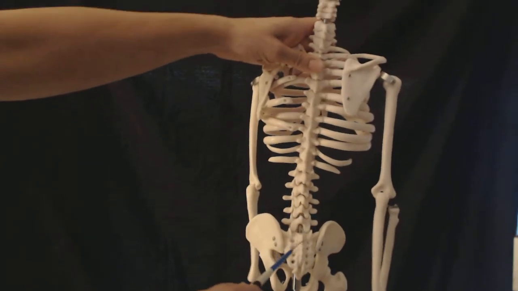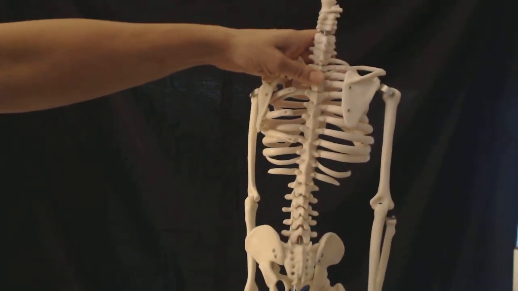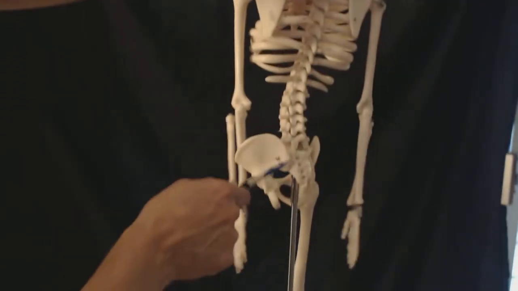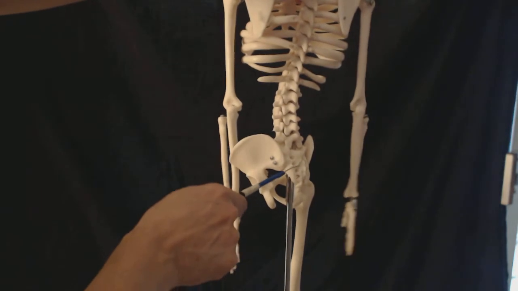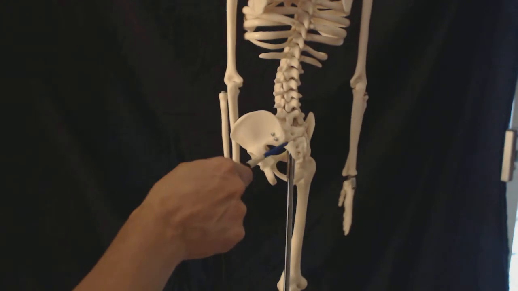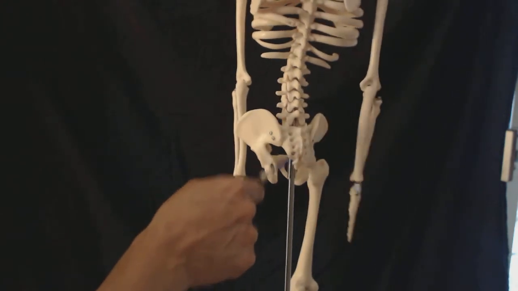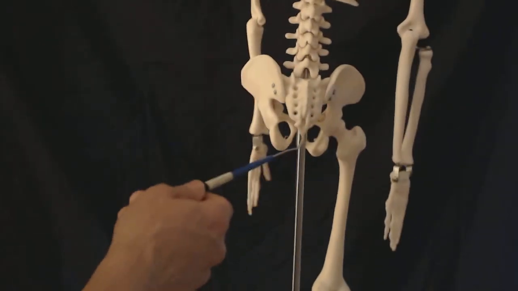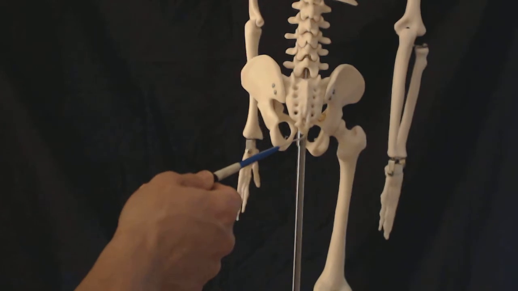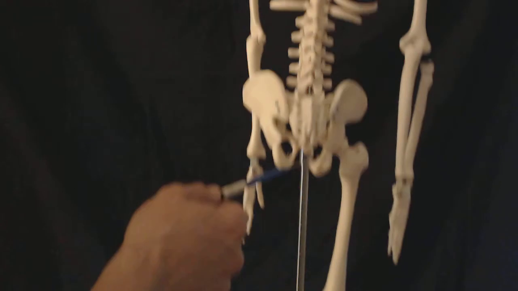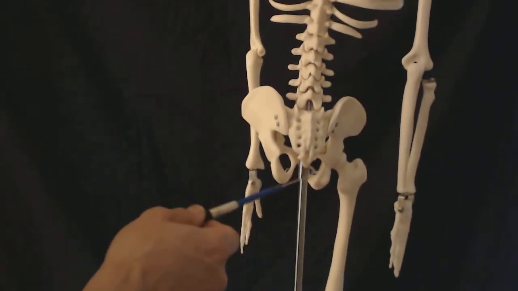We have the sacrum, S1 through S5, and this median crest is caused by the fusing of the spinous processes. And then we have the coccyx bone, C1 through 4. It's usually 4 bones, but sometimes there can be a couple more, and they fuse between the ages of 20 and 30, usually around 26.